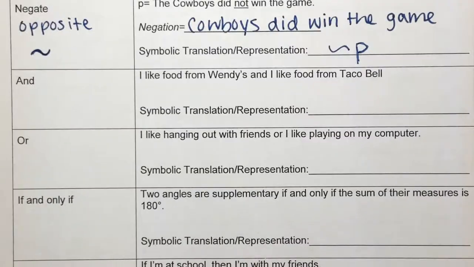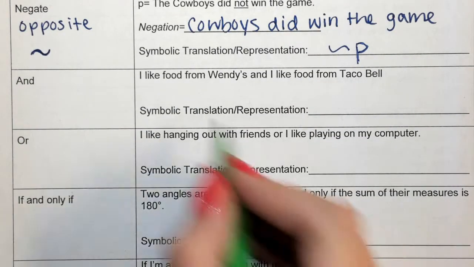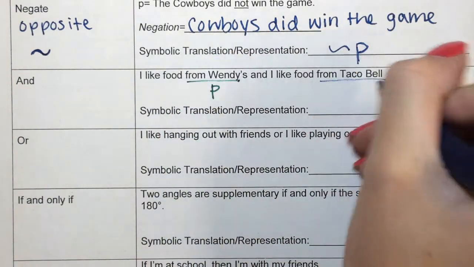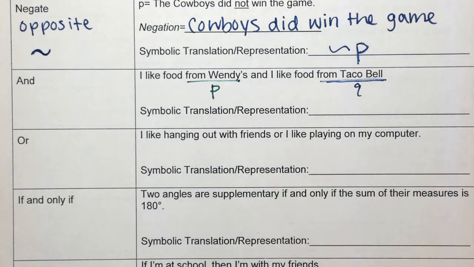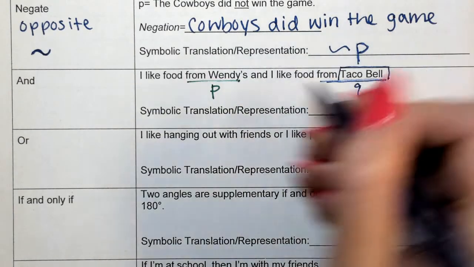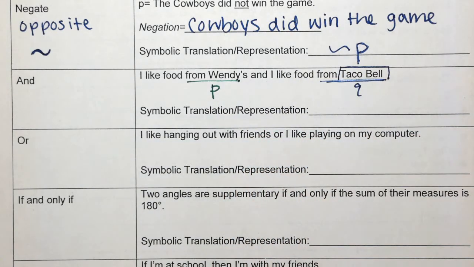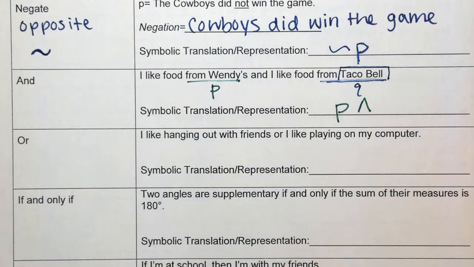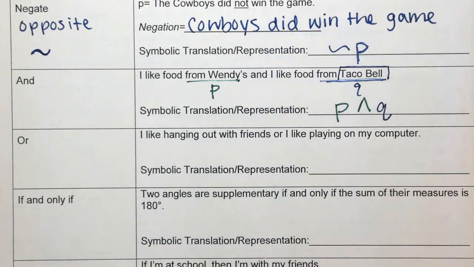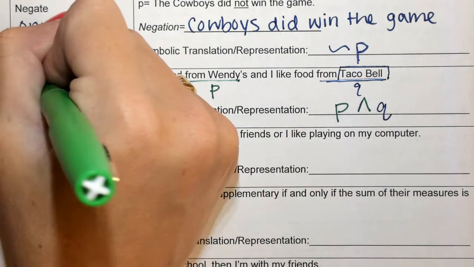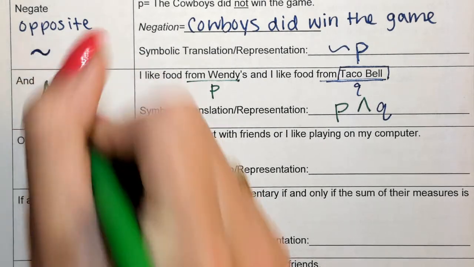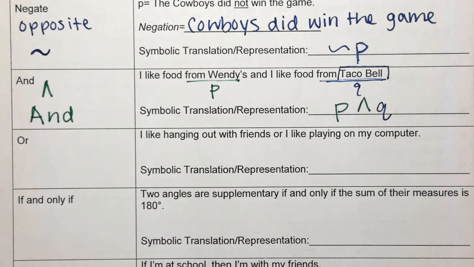Alright, moving into some new symbols. First of all, we have the and symbol. So I like food from Wendy's will be P. And I like food from Taco Bell is Q. So again, you can just look at those key words rather than have to deal with the whole sentence. So the way we write this symbolically is P and Q. So our and symbol is this sort of arrow facing upwards. You can remember it because it looks like an A. If you just draw a line through the middle, it looks like an A.